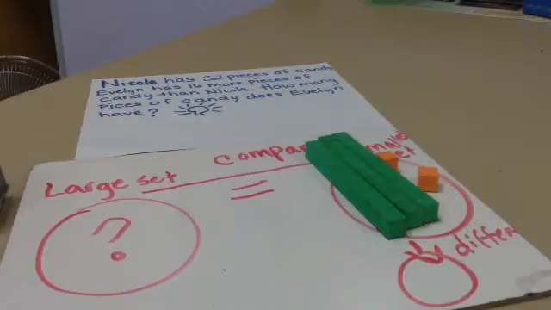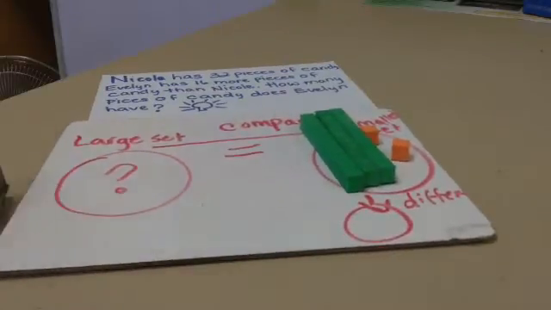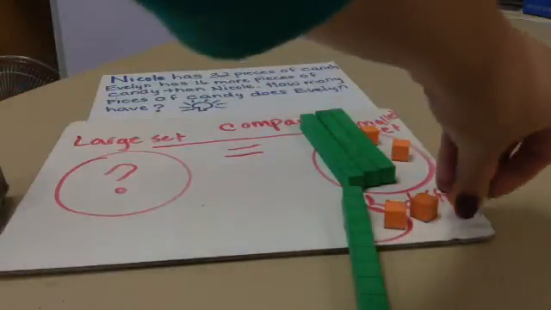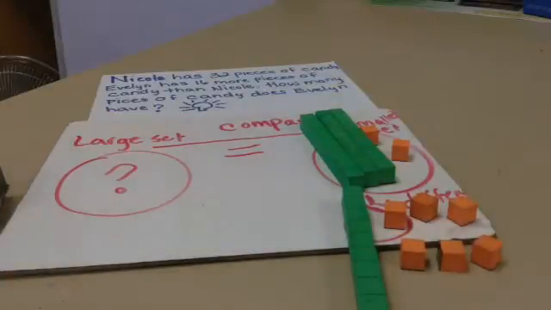Nicole has 32 pieces of candy, and so Evelyn has 16 more pieces of candy. So here, 10, 11, 12, 13, 14, 15, and 16.